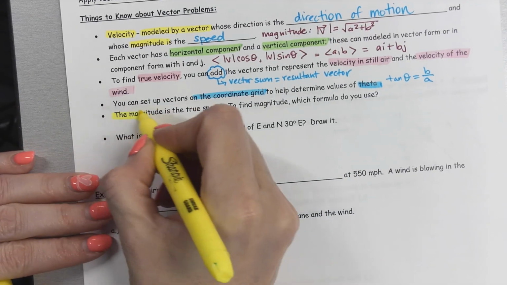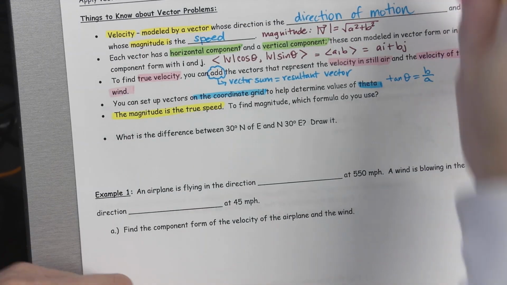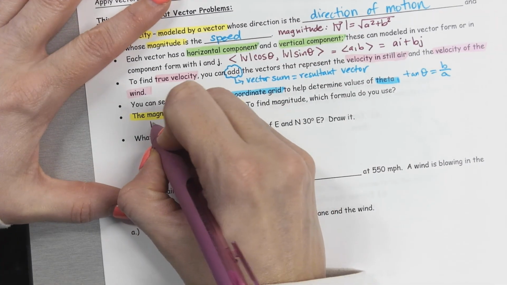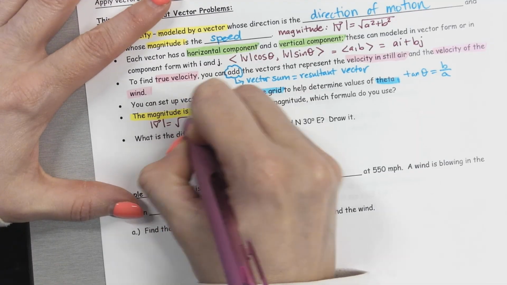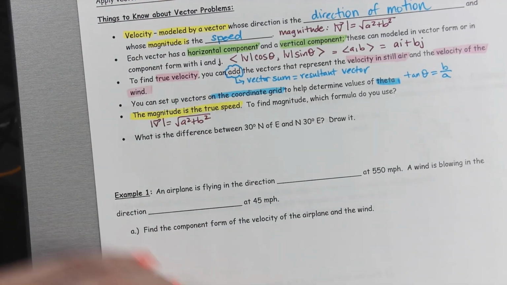Okay, the magnitude is the true speed. Okay, to find the magnitude, what formula do you use? The square root of a squared plus b squared.